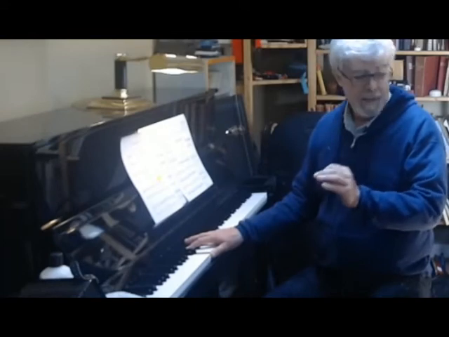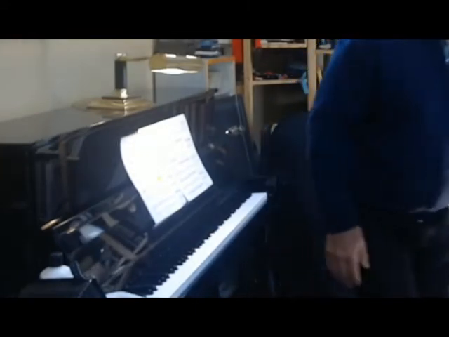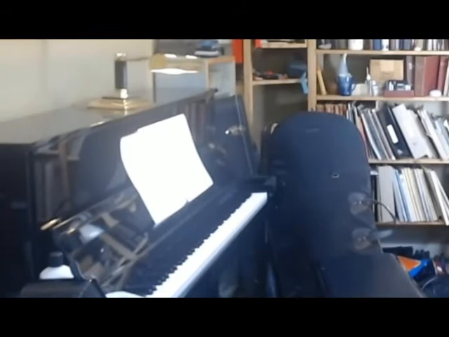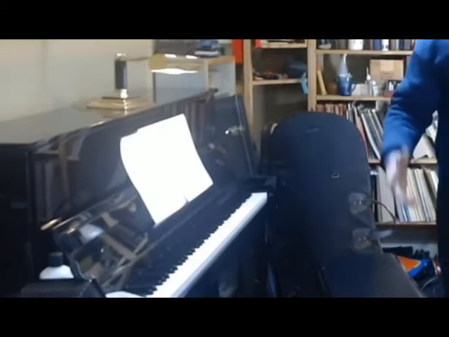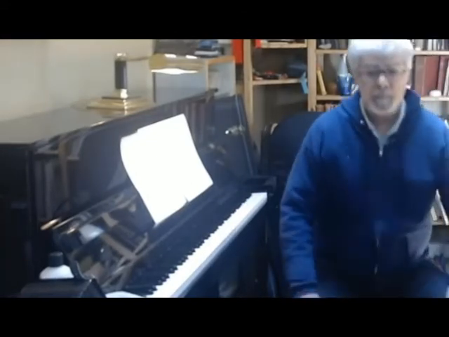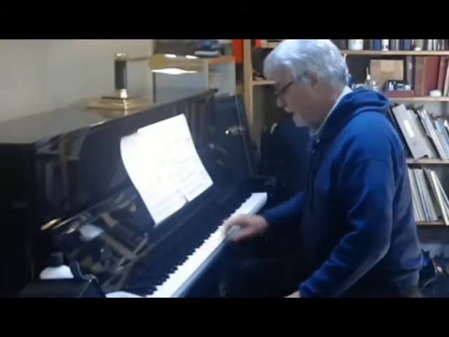Fading away. But on the organ, let me zip out of screen here for a second. On the organ, as long as I hold that note, it stays the same volume. And that gives us the ability to do some really neat stuff.